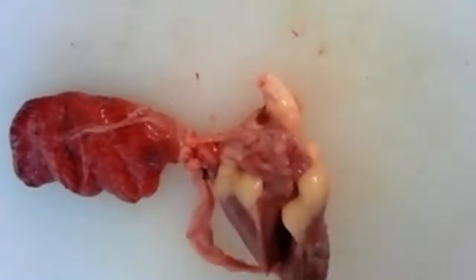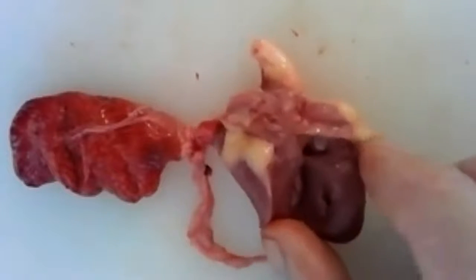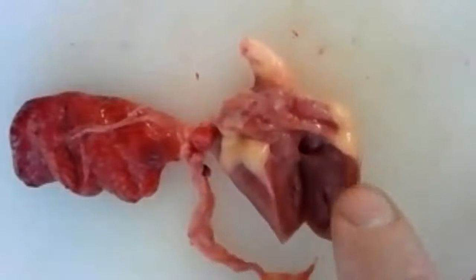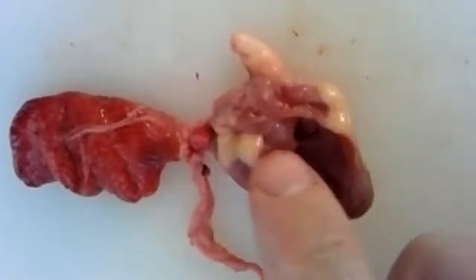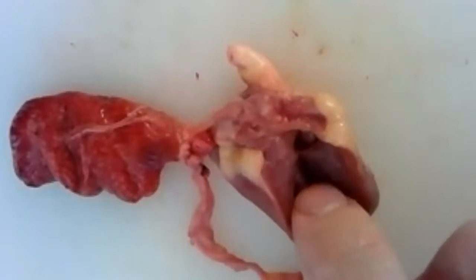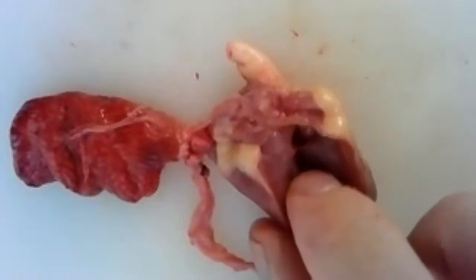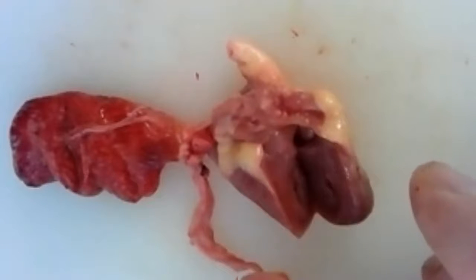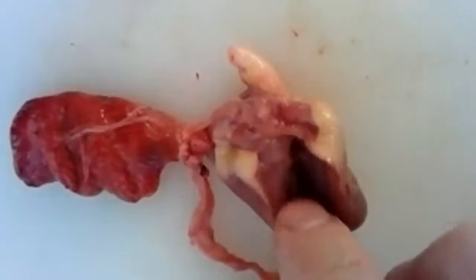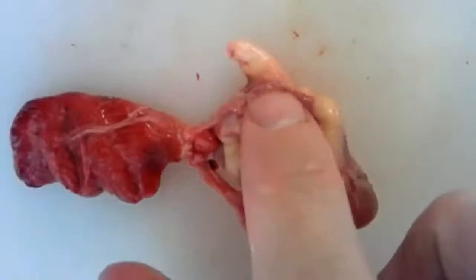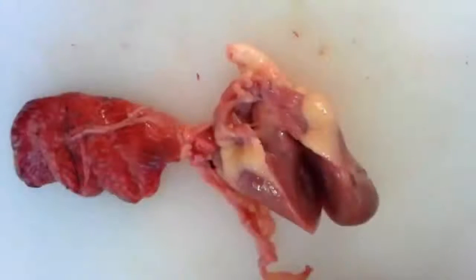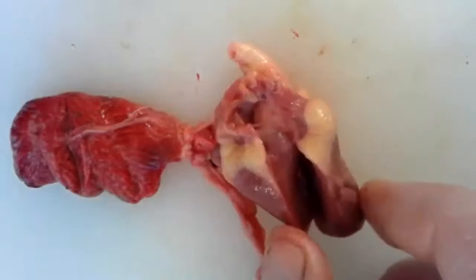Okay, so now if we open this up a little bit, we can see a couple things. We can see these really thick walled meaty areas here, okay? And a little hole in the middle. That little hole is the area where the blood comes in. So the blood comes into that area, the muscles squeeze, and they squirt the blood right out of there and into the blood vessels in the body.